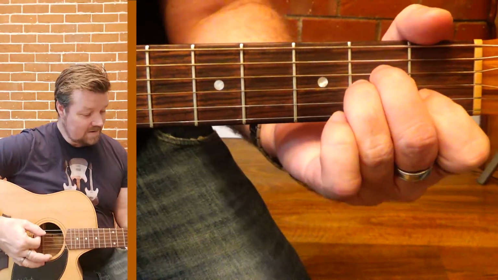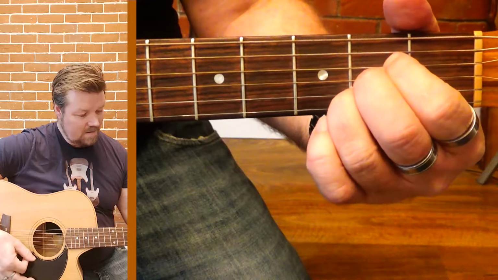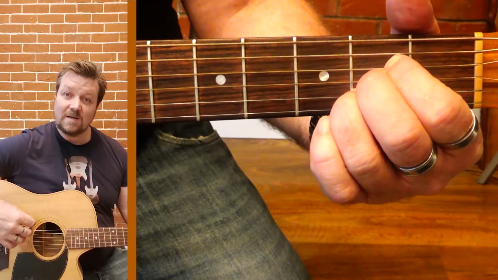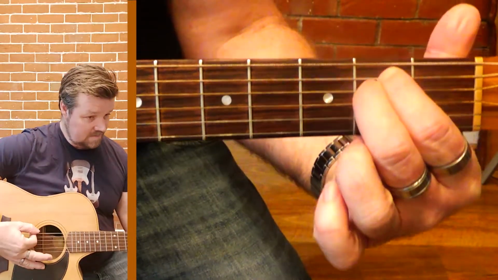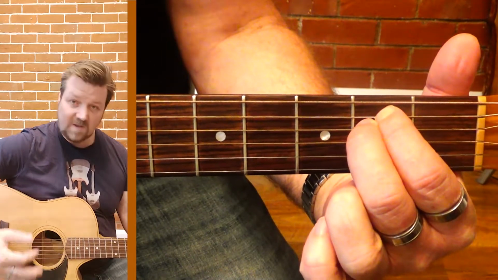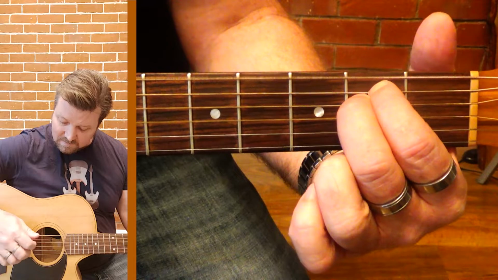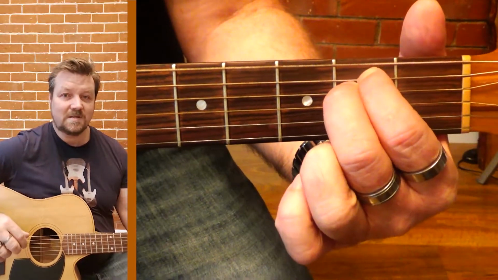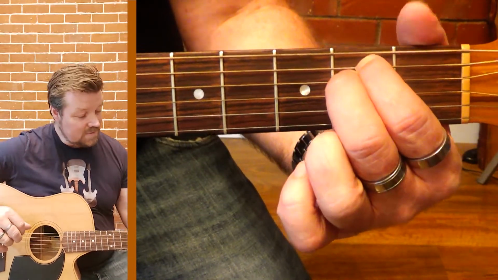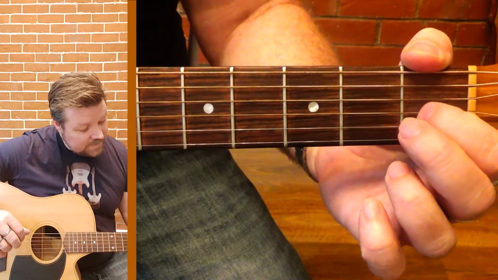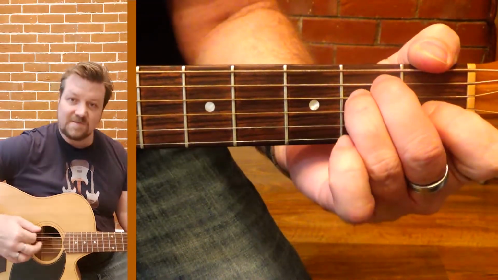Okay, so now if I do the E minor, I'm going to look for that third again. There it is. So that's our minor third. Now to move that one up, I'd have to put a finger down on that first fret.